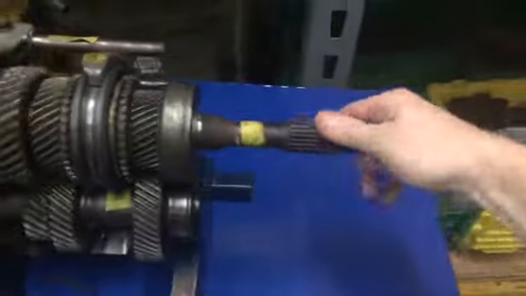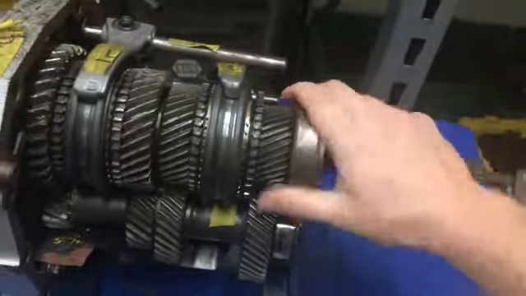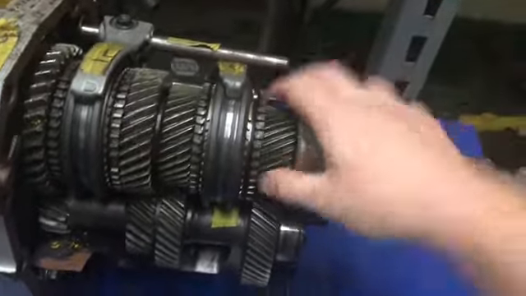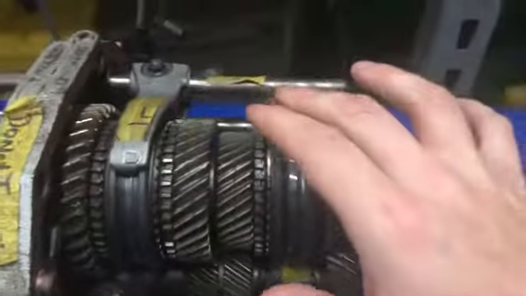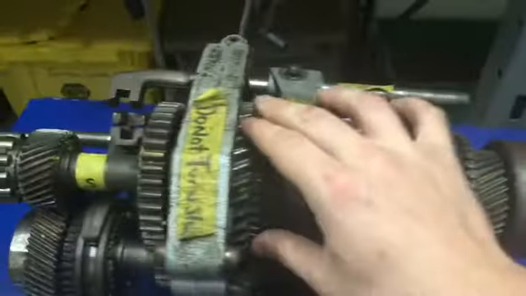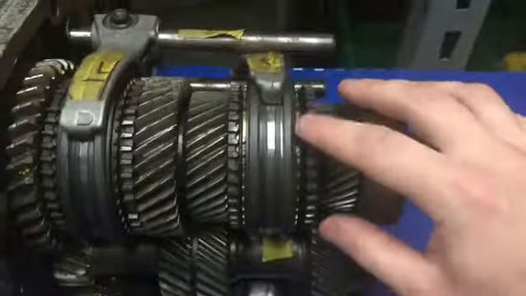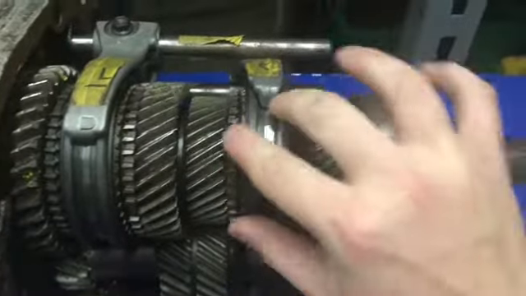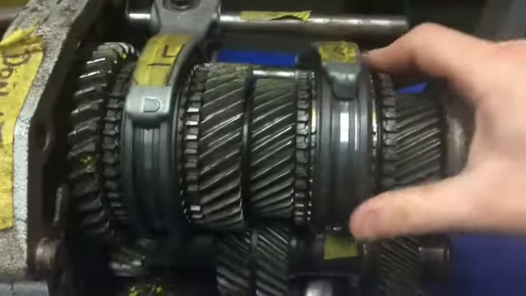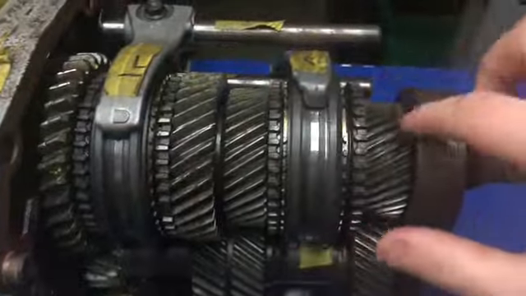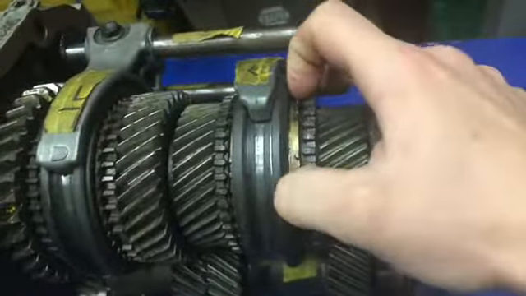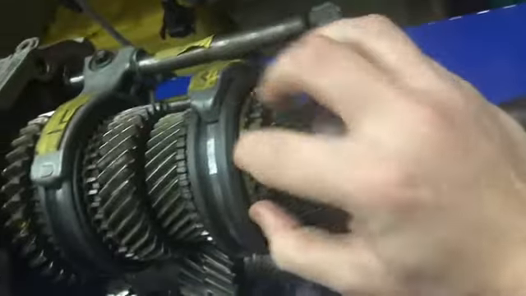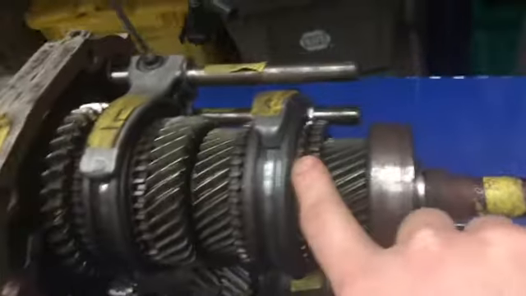You have the input shaft, which has the input bearing and the input gear. You have a counter shaft, which has the counter gear. You have a synchronizer system, multiple of them. Within these systems, you have a synchronizer sleeve, which shifts back and forth between different selected gears. You have blocker rings, and beneath this sleeve is a synchronizer hub.